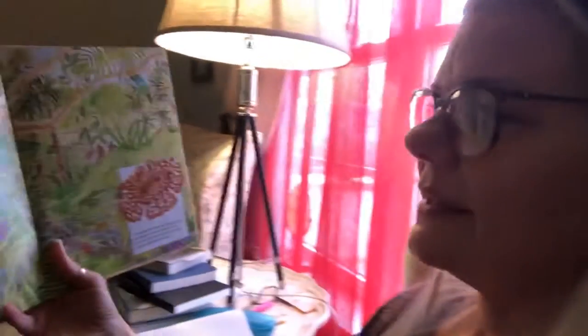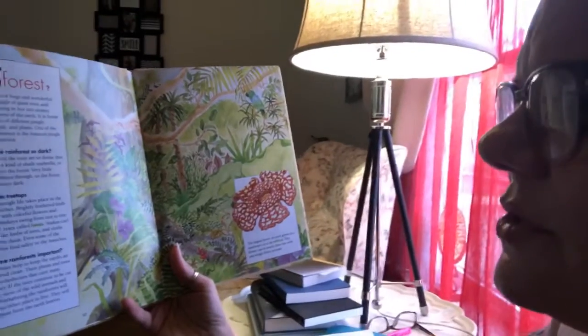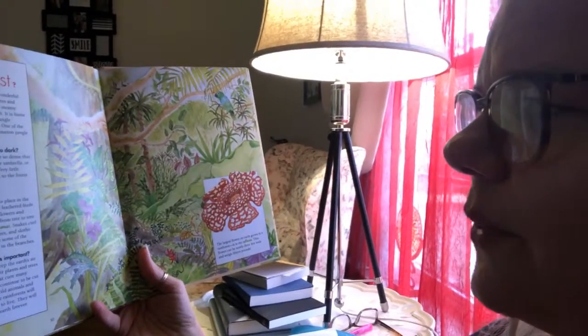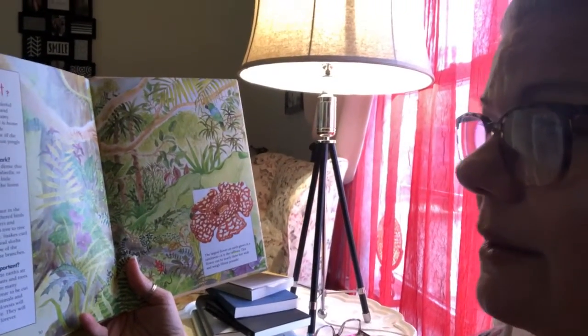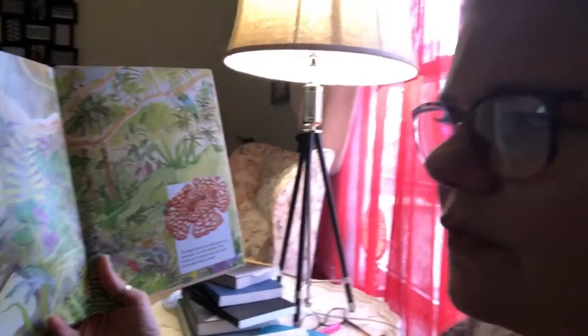Why is the rainforest so dark? The leaves of the trees are so dense that they form a kind of shade umbrella or canopy over the forest. Very little sunlight shines through, so the forest floor is always dark.